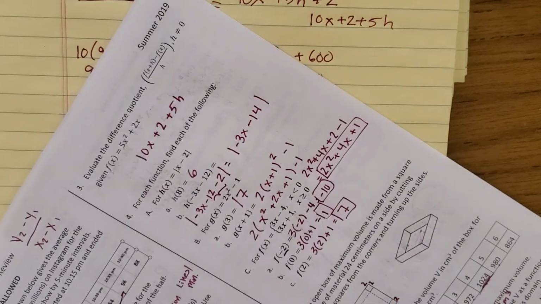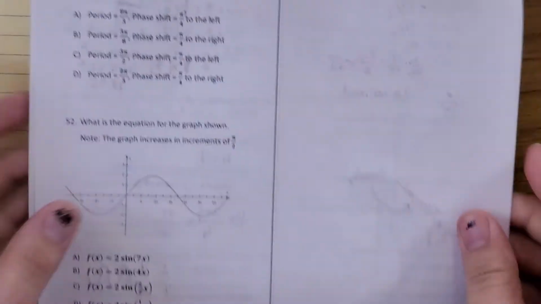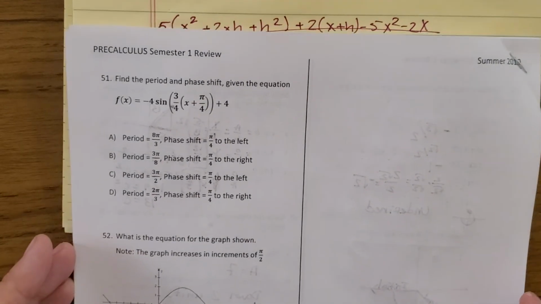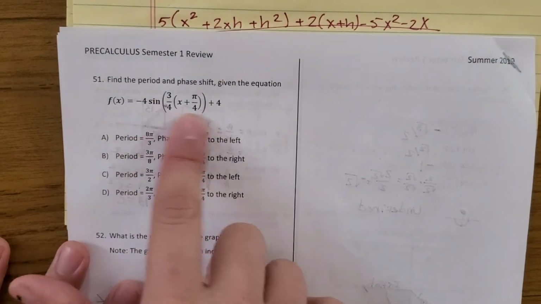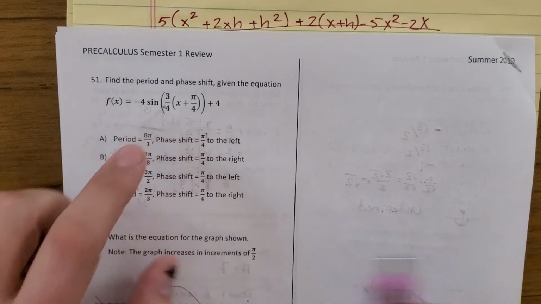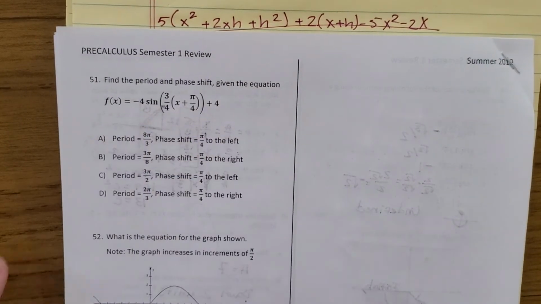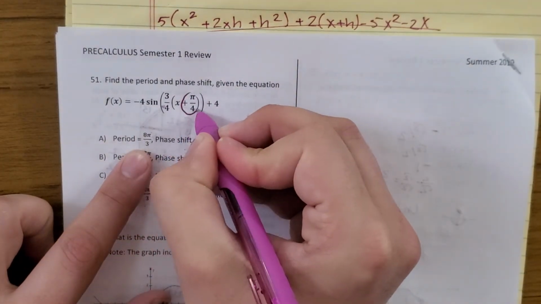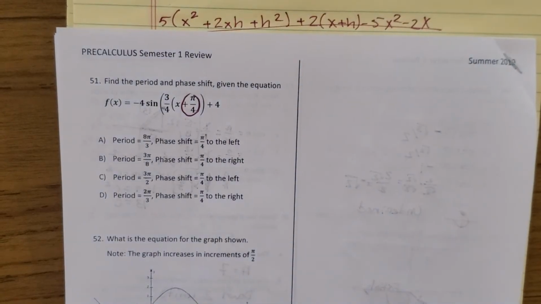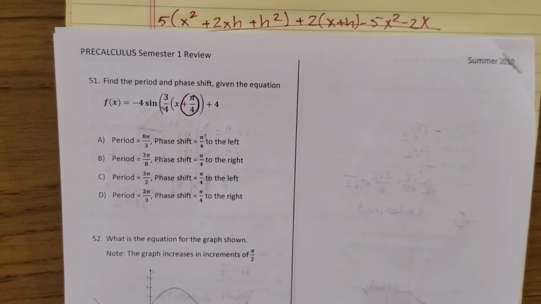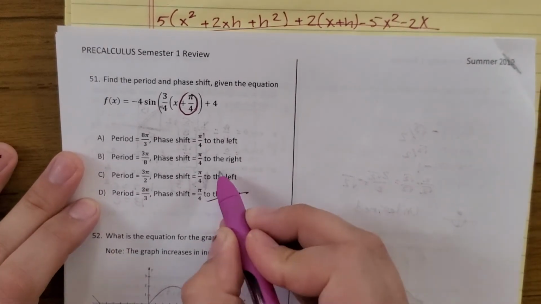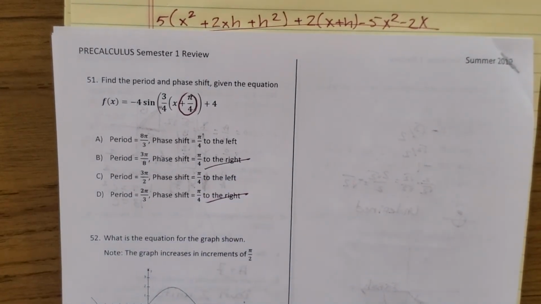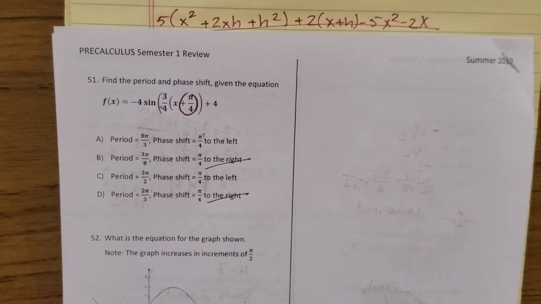All right, on to our last page, 51. It says, what is the period and phase shift of the following function? Well, they already factored everything out on the inside, so we're good there. I have my 3/4 factored out. So my phase shift is going to be this part right here. It says plus pi over 4, so I know that means go left pi over 4 units. So it can't be D or B that say to the right. It has to be A or C.